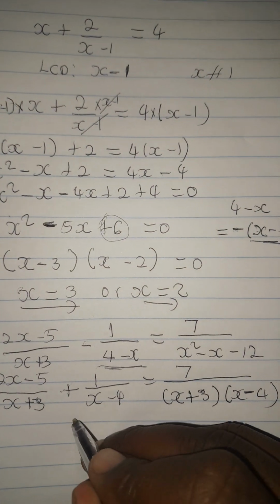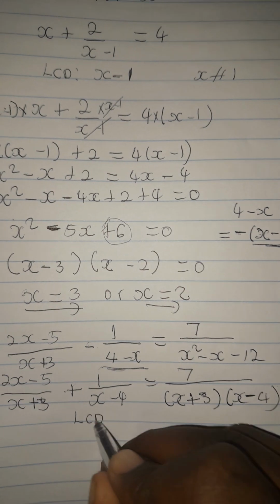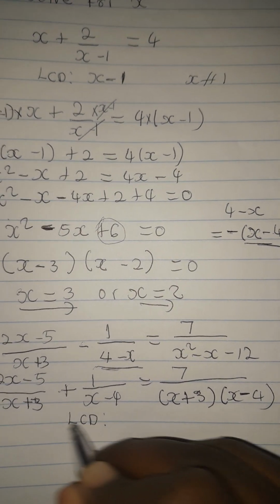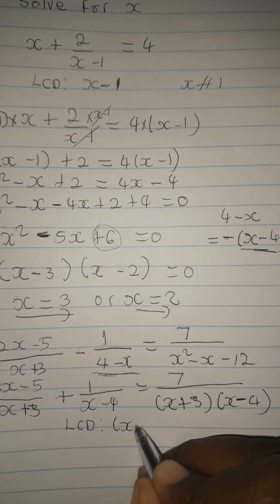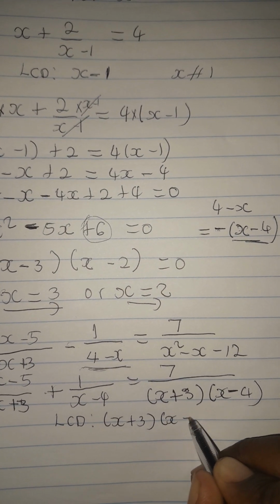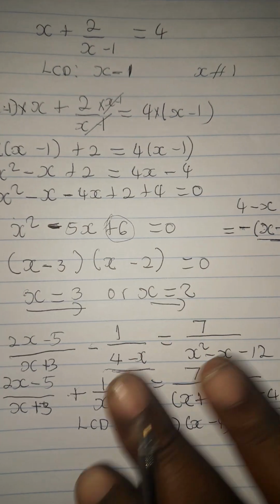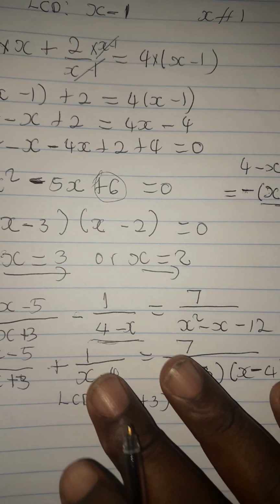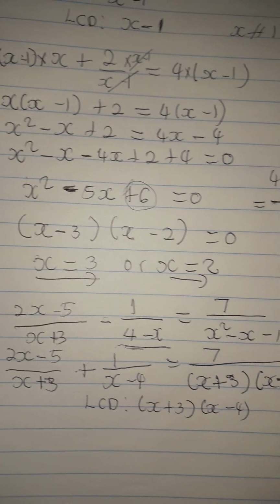We remember that we factorized because we wanted to find an LCD. So in LCD we can see by the look of things it's going to be x plus 3 multiplied by x minus 4. So the second step will be multiplying everything by an LCD.